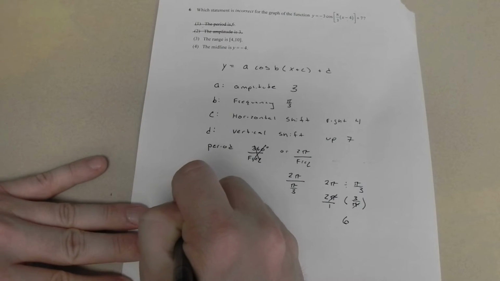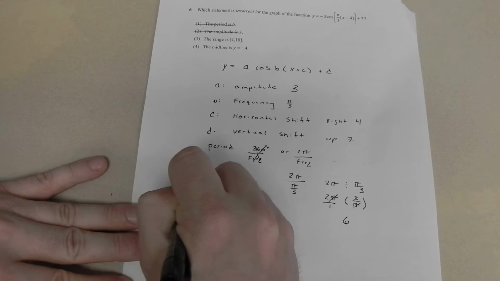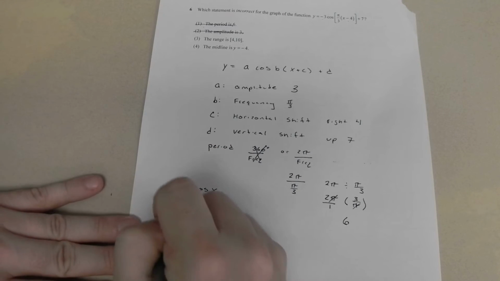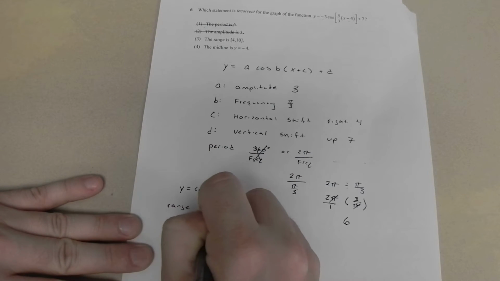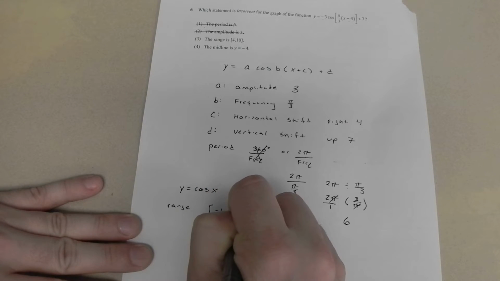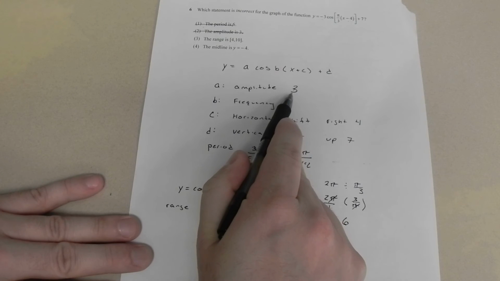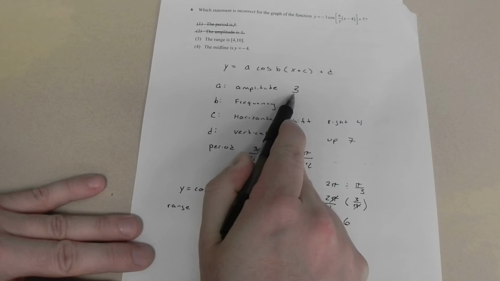If we look at our parent function of y equals the cosine of x, the range for the parent function would be from -1 to +1. We multiplied that range by 3.